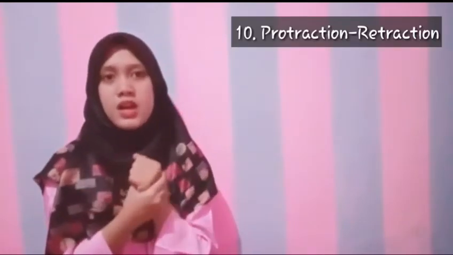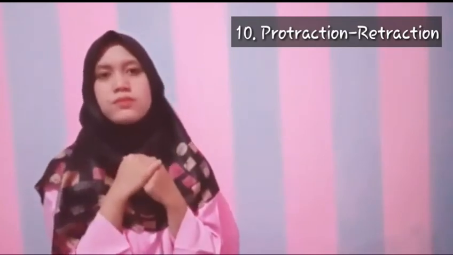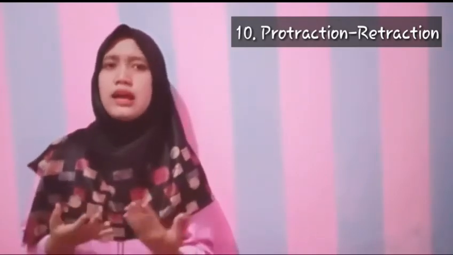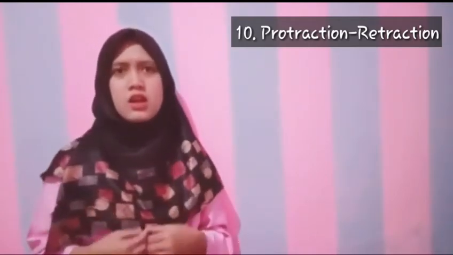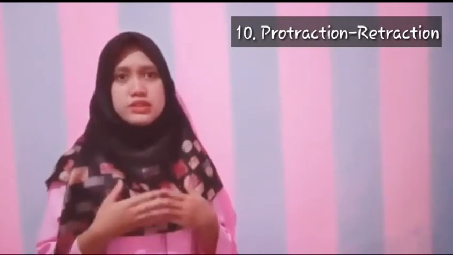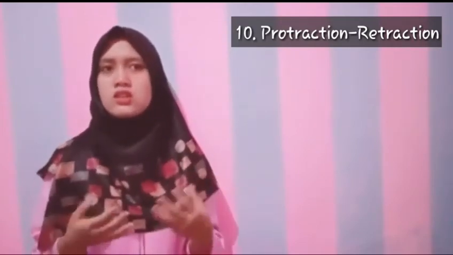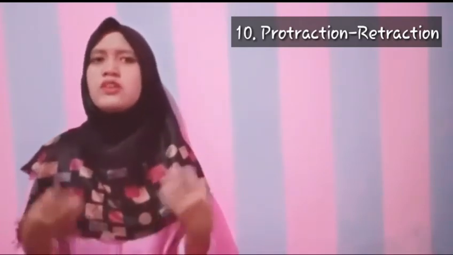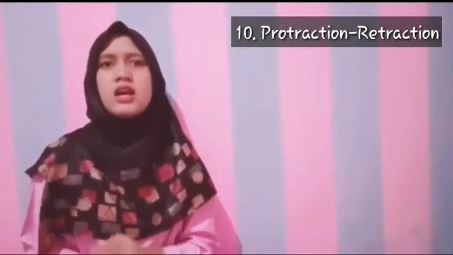Protraction describes the anterolateral movement of the scapula on the thoracic wall that allows the shoulder to move anteriorly. In practice, this is the movement of reaching out to something.